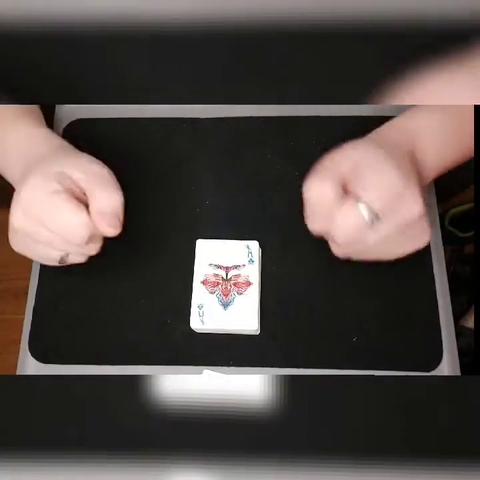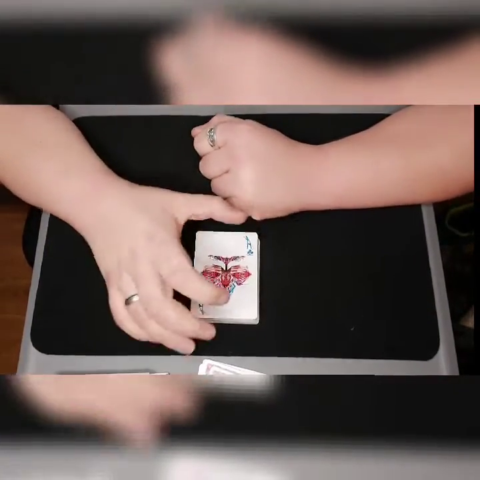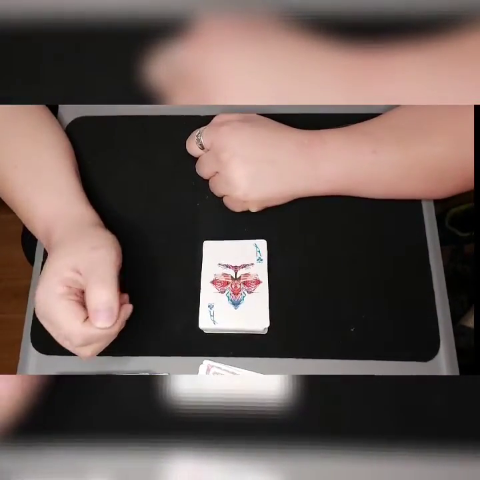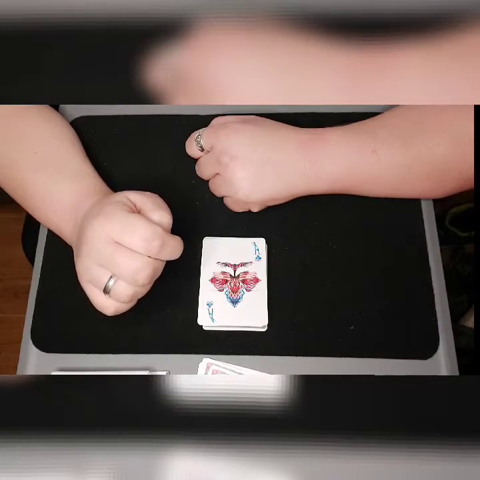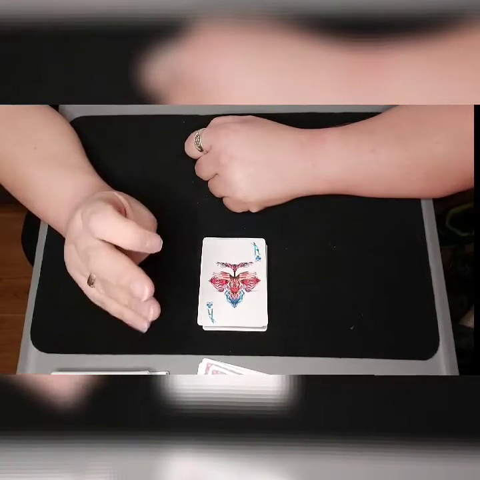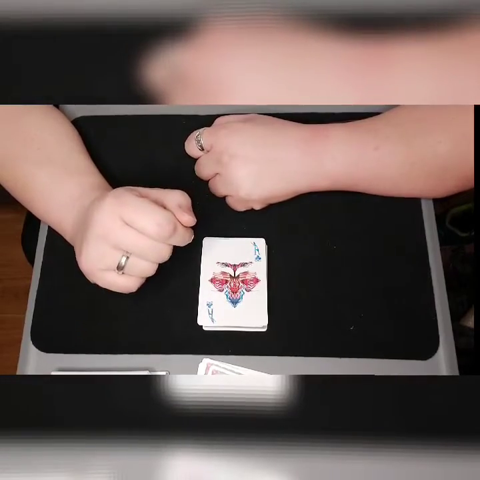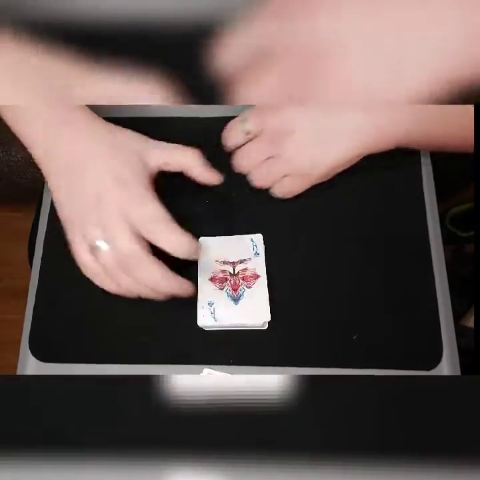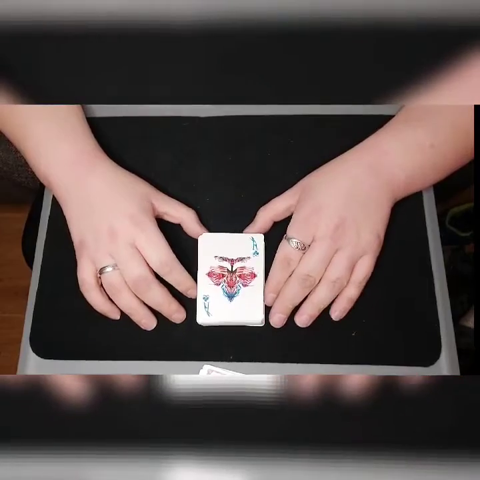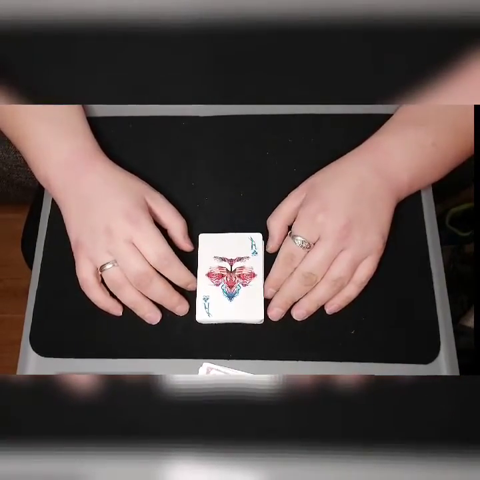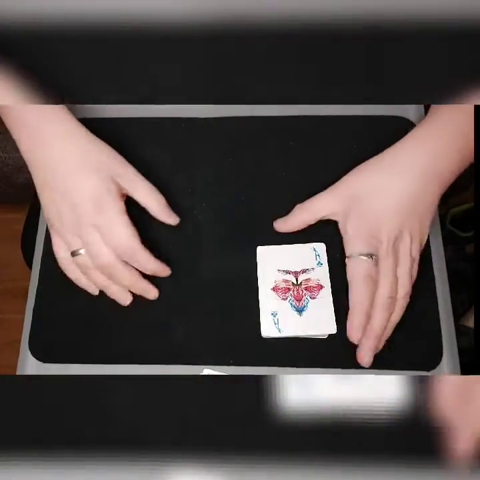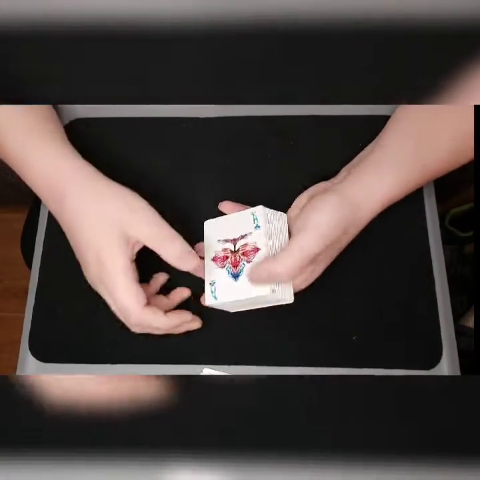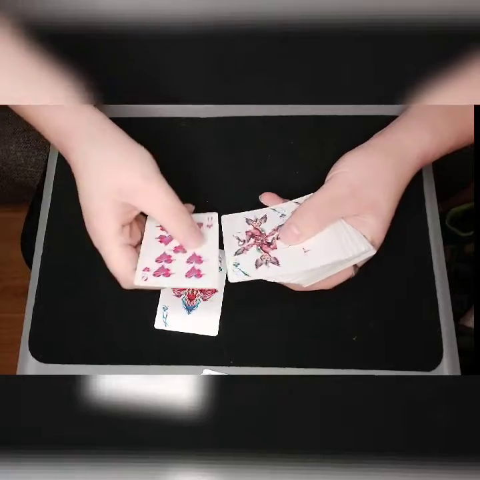Okay guys, so in our last video we covered the overhand shuffle control. In this video I'm going to be showing you one of the many tricks that you can do with the overhand shuffle control. Now I'm not sure of the origins of this trick, I just know that I've been using it for a while and this is how it goes. So you need 4 of a kind for this trick and we'll just use the aces.